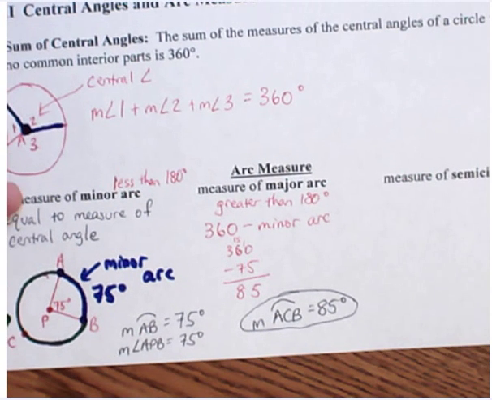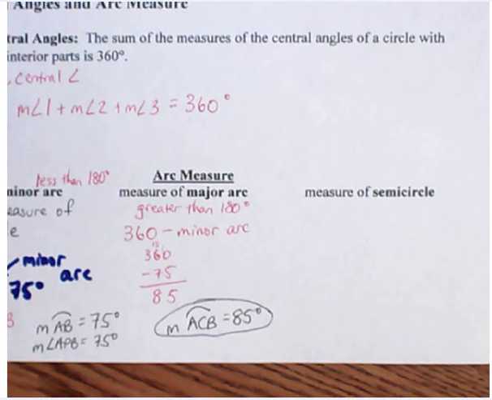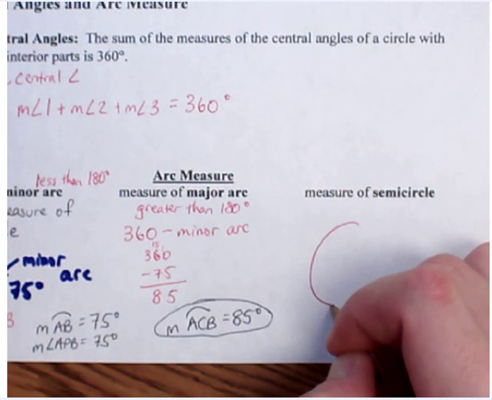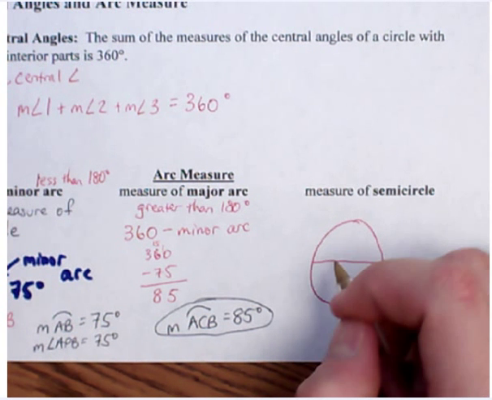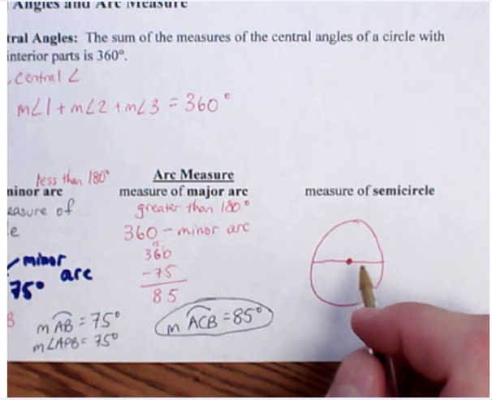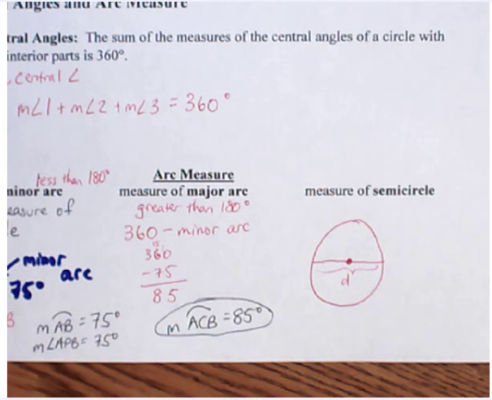Now the last one, we'll draw a new circle here. If you have a semicircle, a semicircle is half a circle. Let's assume that that is the center again. If this is a diameter, if we call that D for diameter, it's going to cut the circle in half.